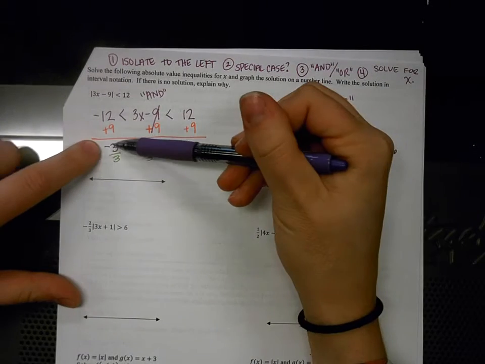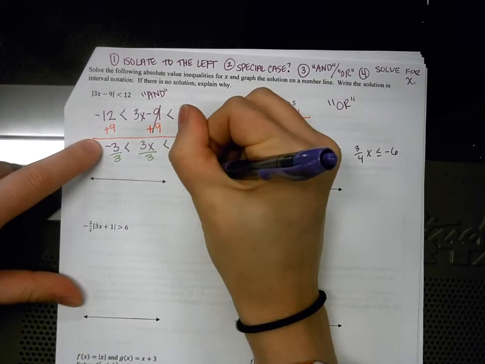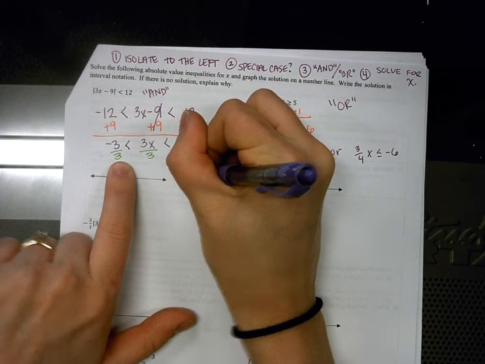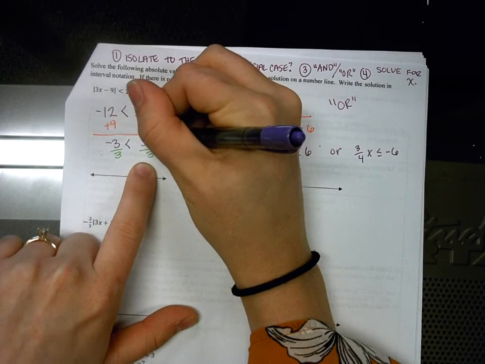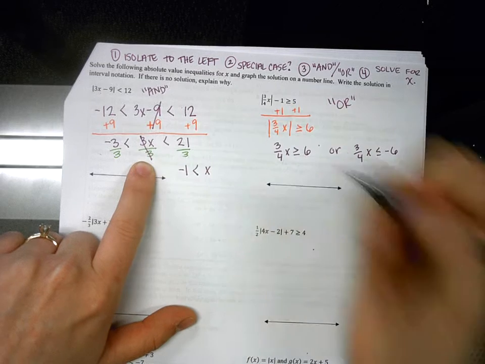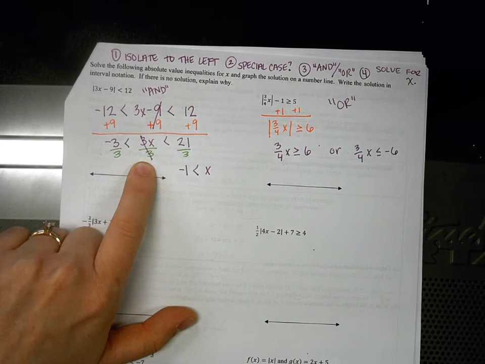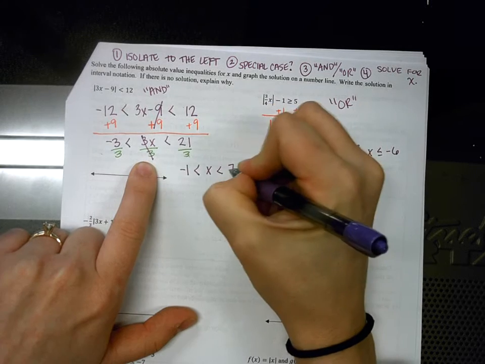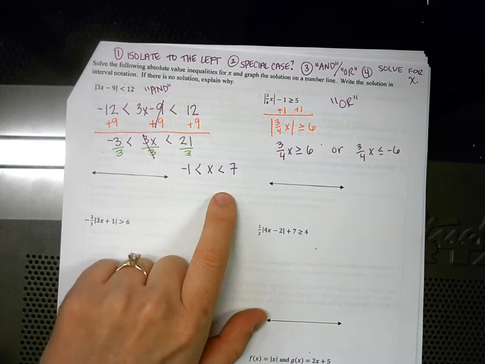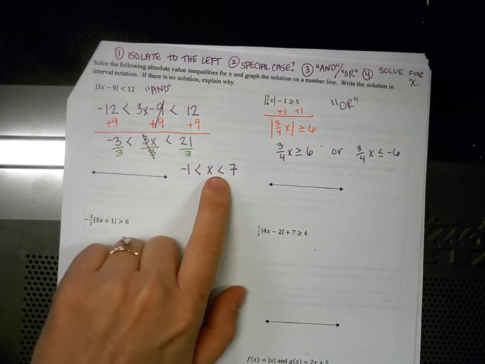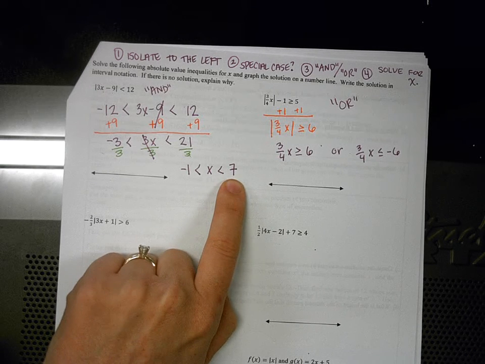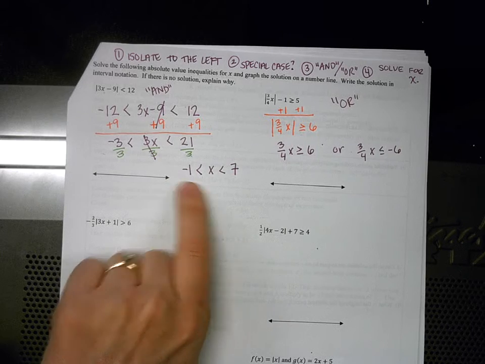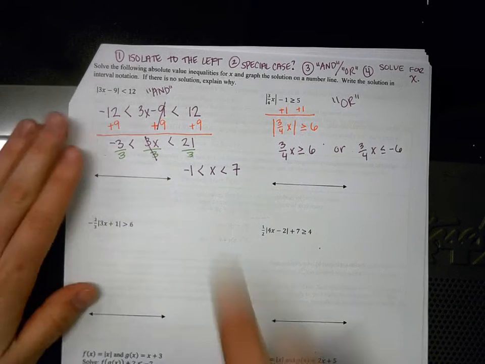All right, negative 3 divided by 3 is negative 1. I divided by a positive, so I don't need to flip any sign. 3 over 3 is 1, so that just gives me 1x, which is x. And 21 divided by 3 is 7. The way I read this, negative 1 is less than x, which is less than 7. In other words, x has to be the answers between negative 1 and 7.